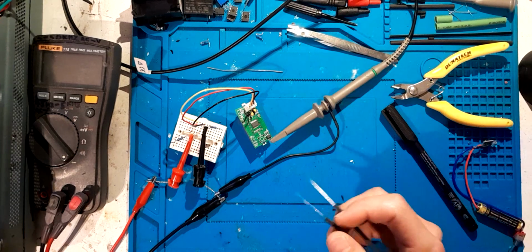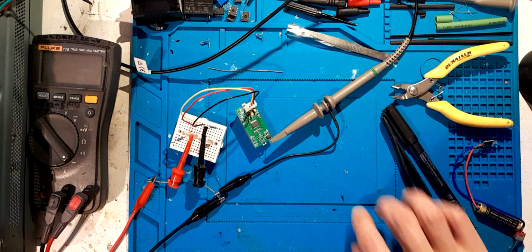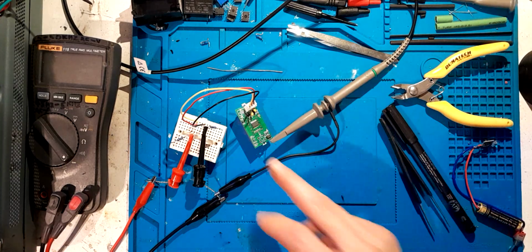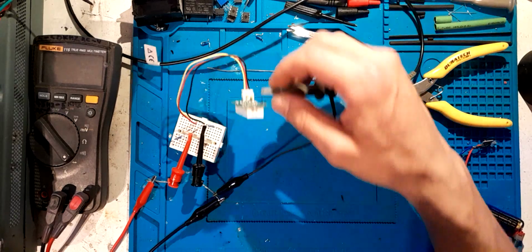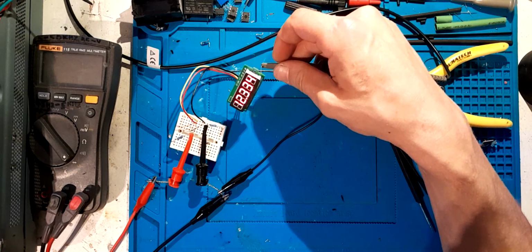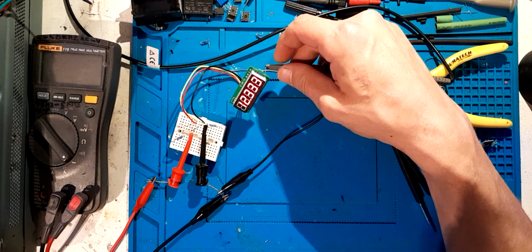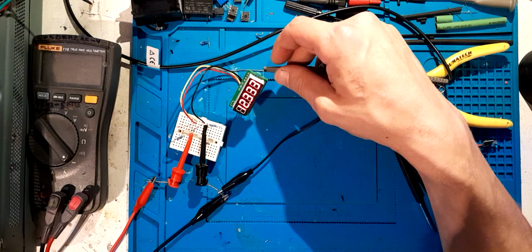But the reason I'm still going to play around with the other capacitor values is because here's the thing, right? If this thing's oscillating, it could cause non-linearity in the way it measures and displays voltage.